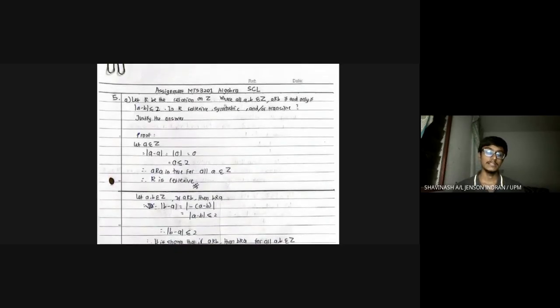So, for this, I have done question 5 and 9. I will explain how I solved question 5, which is related to relations. For question 5, they have asked three questions: A, B, and C. So we will see them one by one.